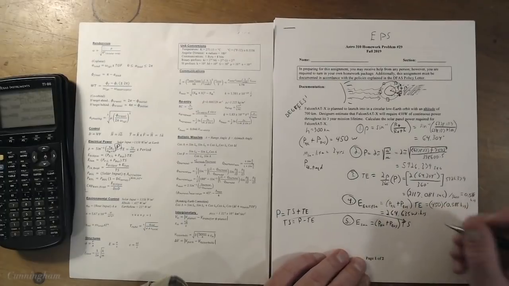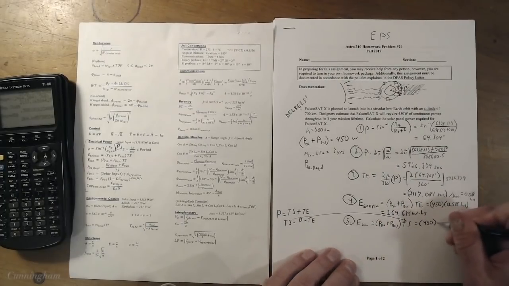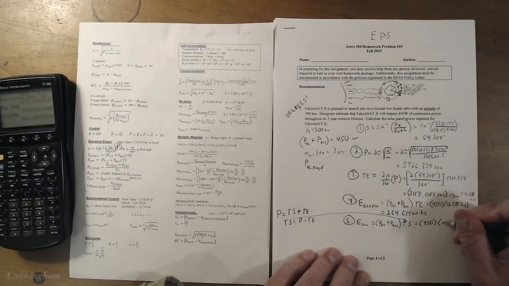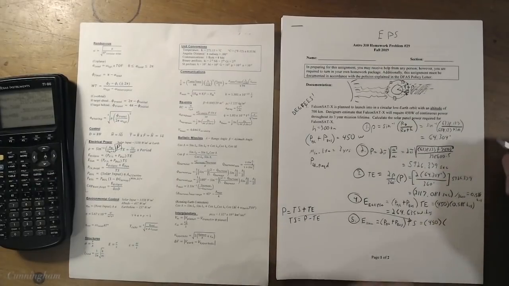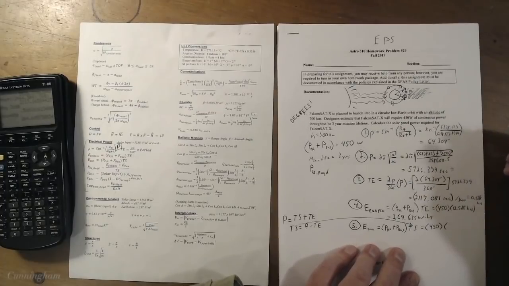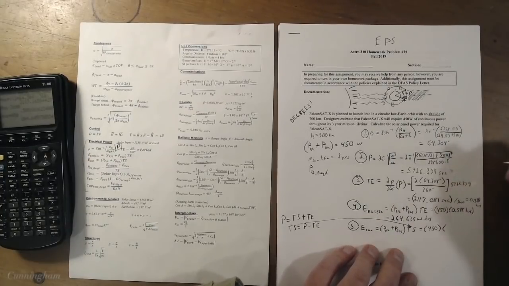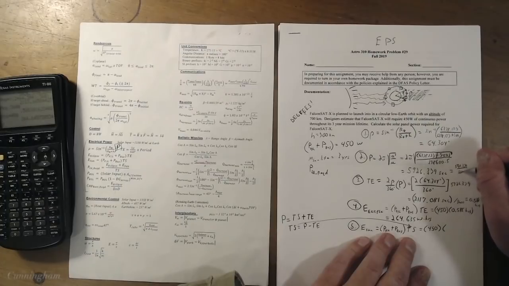Okay, so time in the sun, that's equal, let's see, 450 times... let's convert the period in seconds to hours. Excuse me. We'll divide 6.379 over 3600.